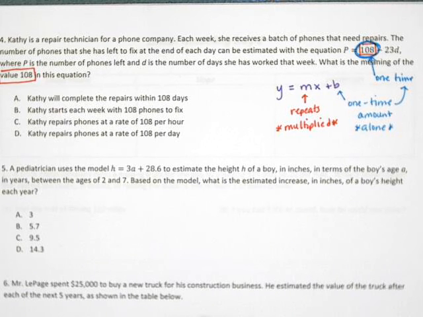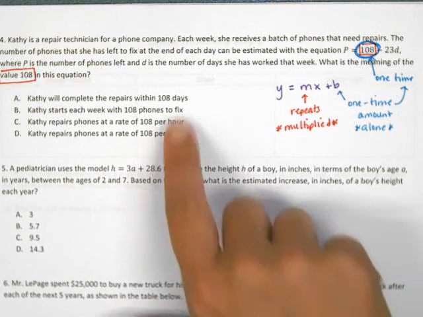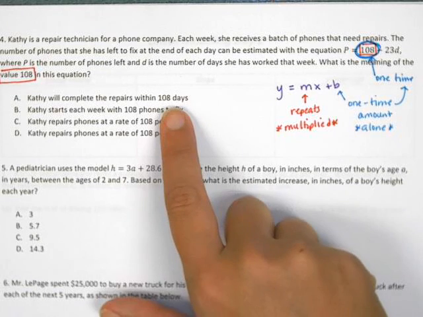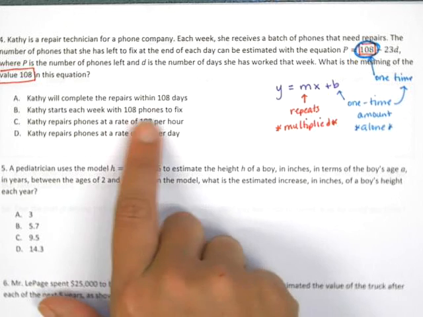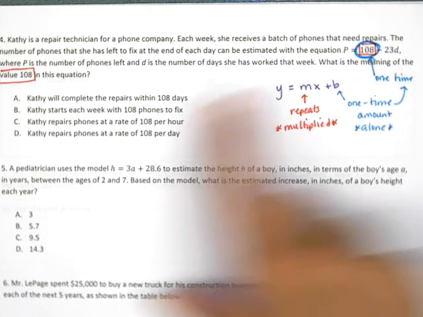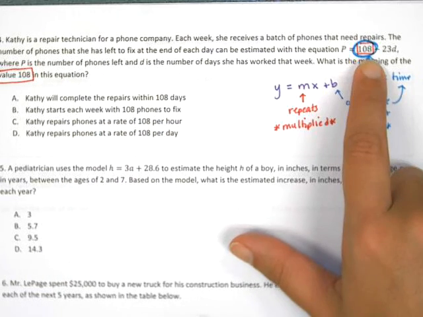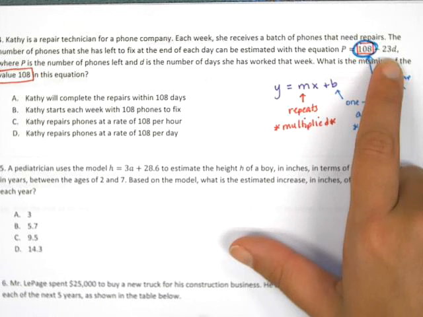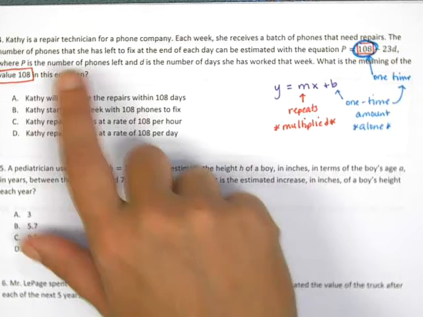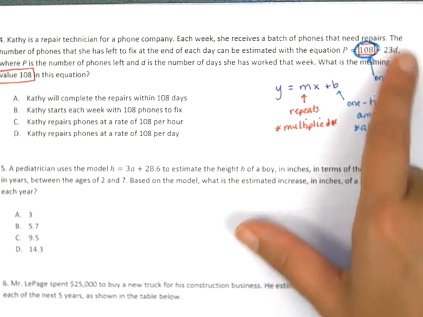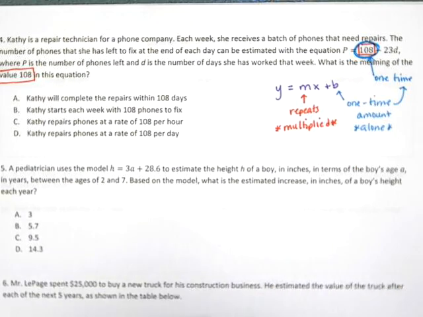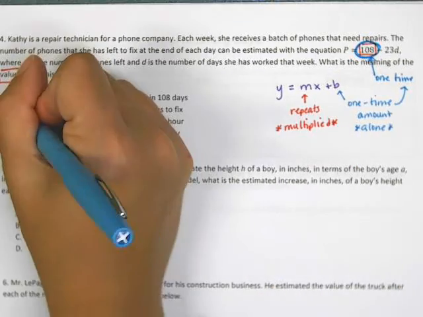So in part A, it says Kathy will complete the repairs within 108 days. I don't think that's the right answer. Kathy starts each week with 108 phones to fix. Well, that seems right. If she starts with 108 and she fixes 23 phones per day, then she's going to subtract that amount, and the number of phones she has left will be 108 minus the number of phones she fixes. So I'm going to say that option B is the correct answer here.